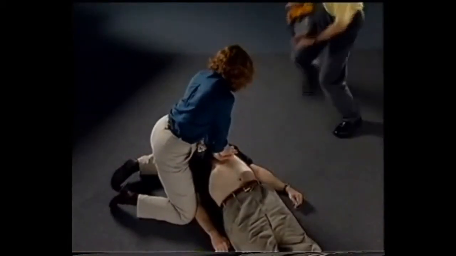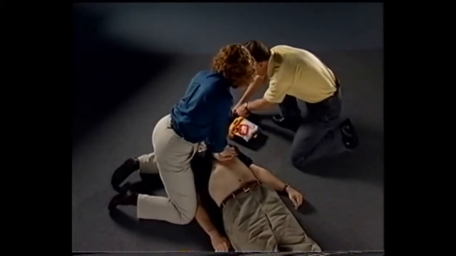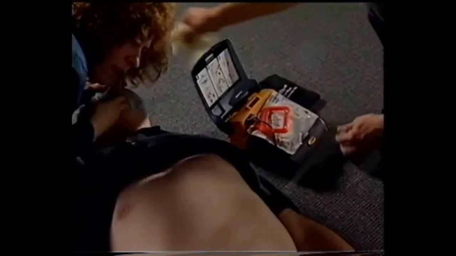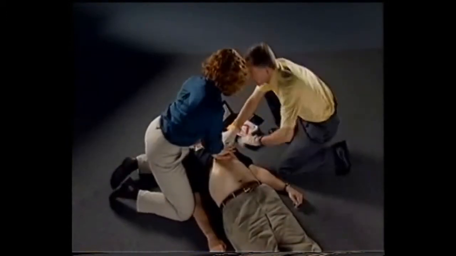Place the defibrillator by the patient's head. Press this button to open the lid and turn on the defibrillator. The defibrillator prompts, "Call for help now." If you've already called your local emergency number, go to the next step. Remove clothing from chest. Let's get the clothing off.